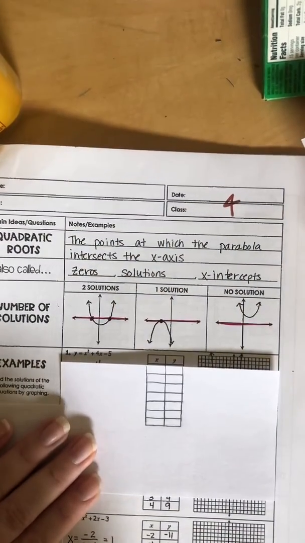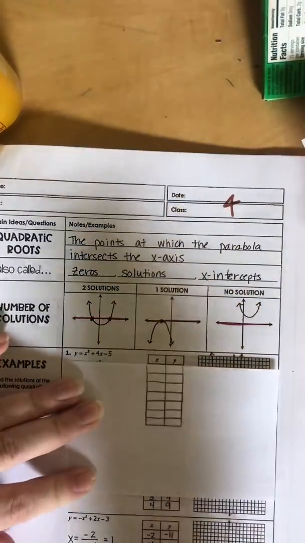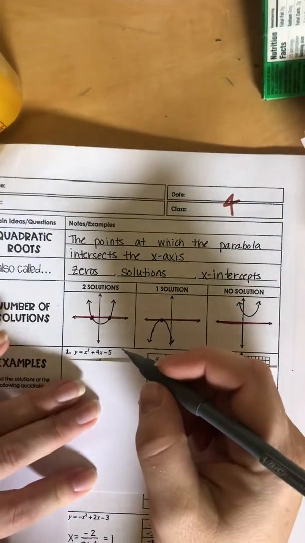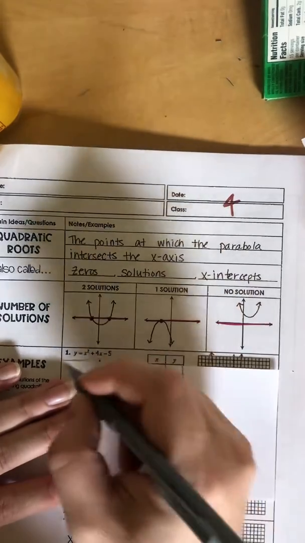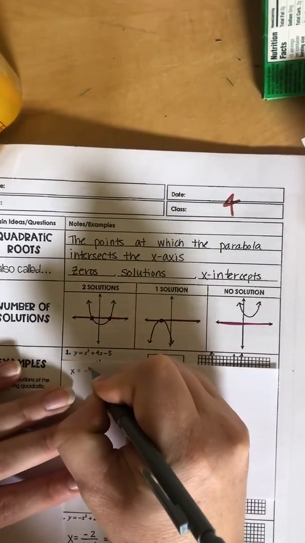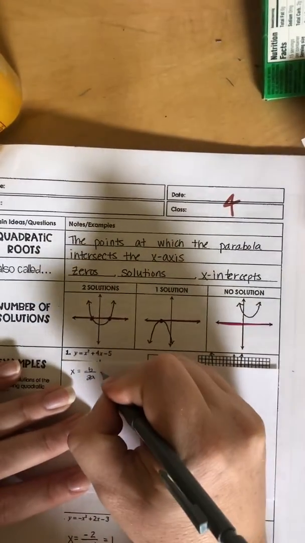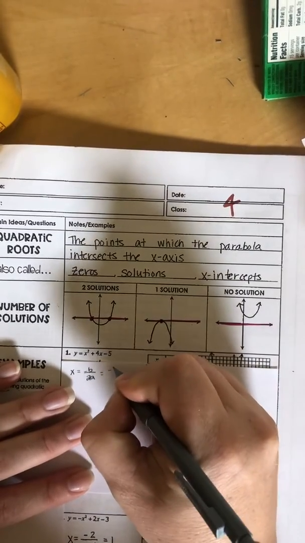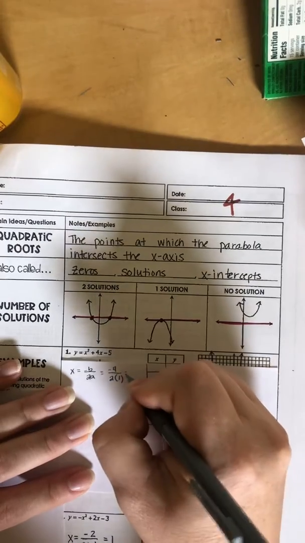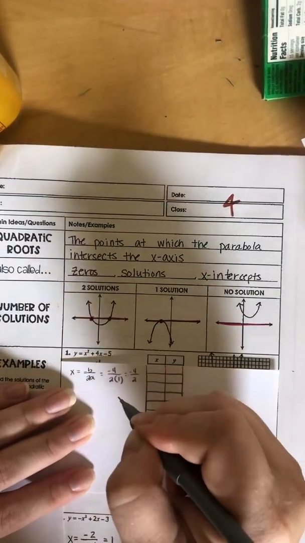Okay, so the very first thing that we have to do is they give us this equation, x squared plus 4x minus 5. The very first thing is you have to find what your axis of symmetry is. Sorry, your x-coordinate. So x equals negative b over 2a. Then we're going to insert. So negative b is negative 4 over 2 times 1, which is negative 4 over 2, which is just going to be negative 2.